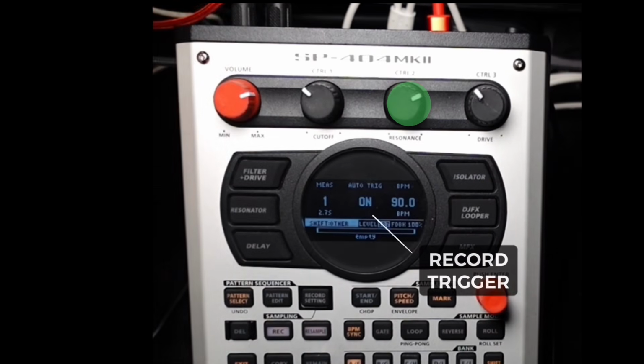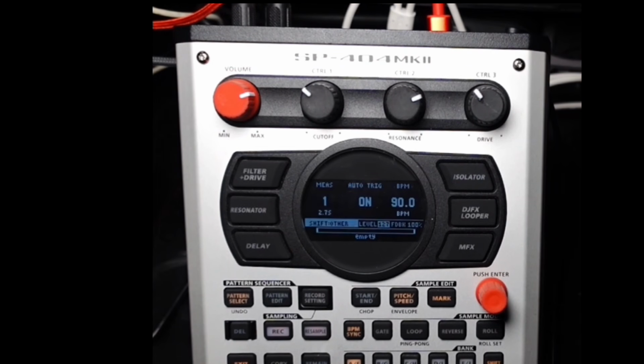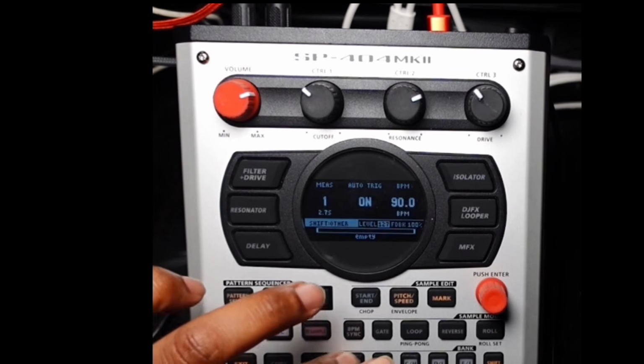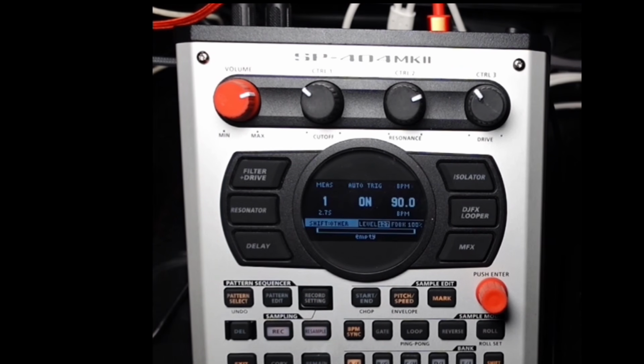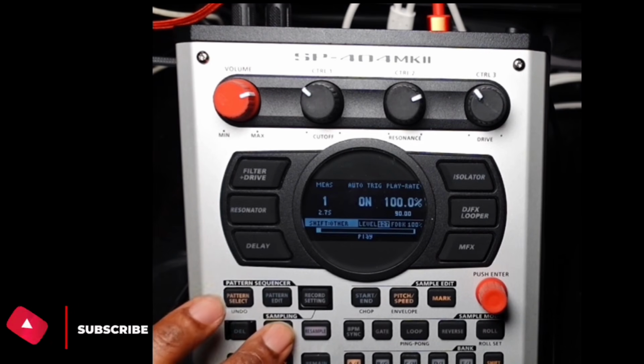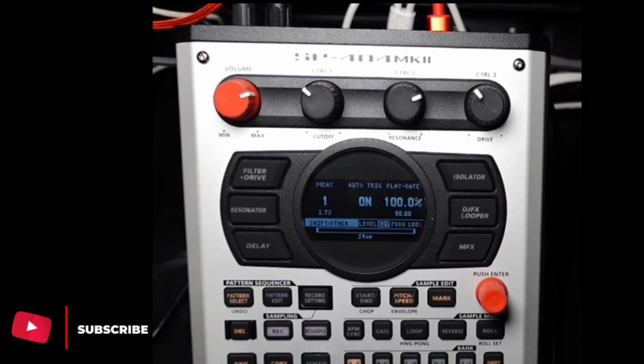They also have an auto trigger here where you can auto trigger the recording, or you can have it wait for the recording. Let me just demonstrate what that's about. So now it's on auto trigger. So if I hit record, it's going to wait. And as soon as I hit a key or a pad, it's going to start recording as it just did. So it just recorded that. Let's stop that. Shift pattern select to erase.